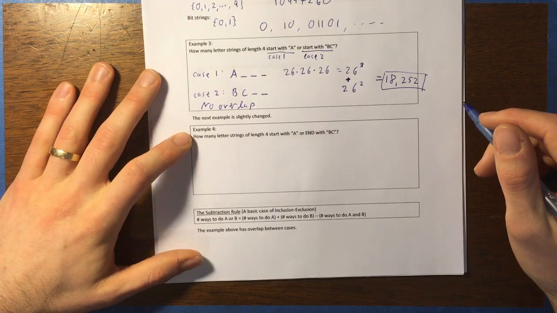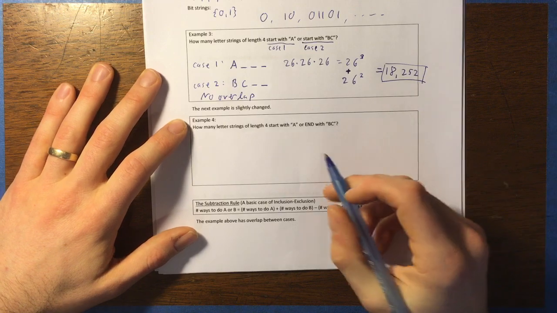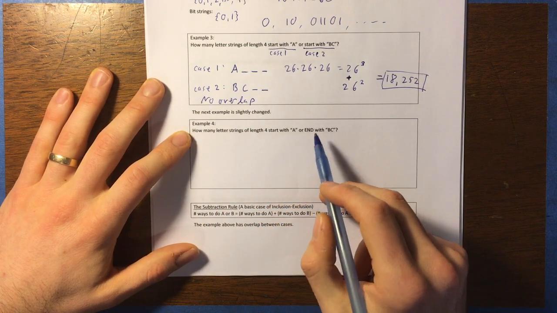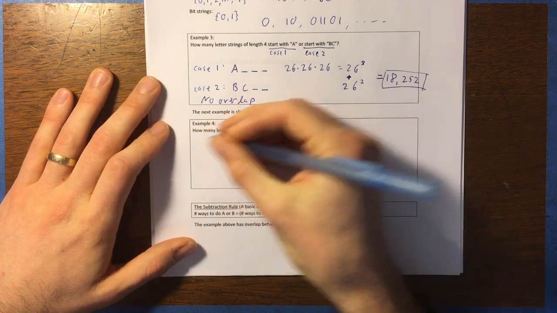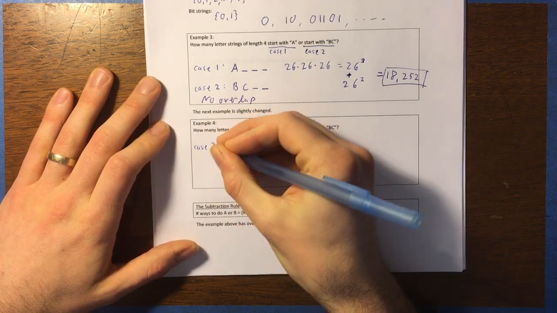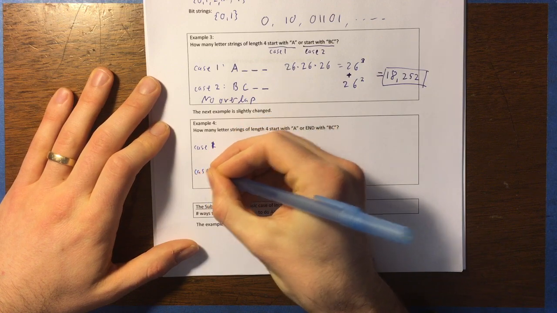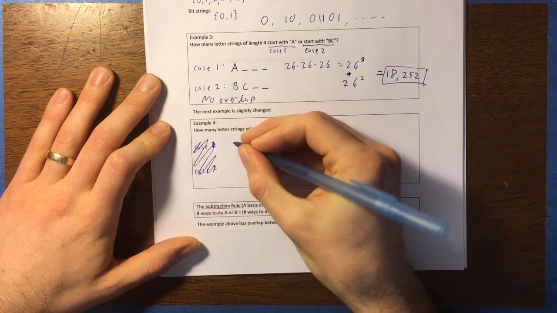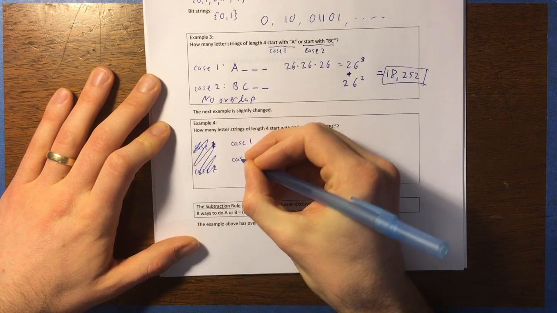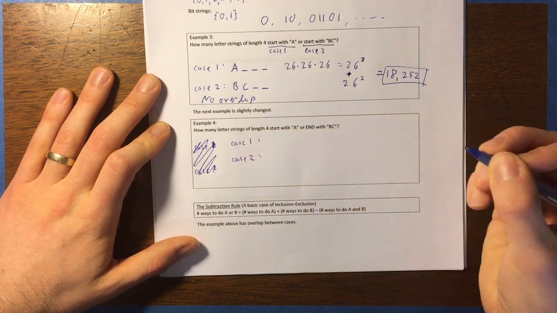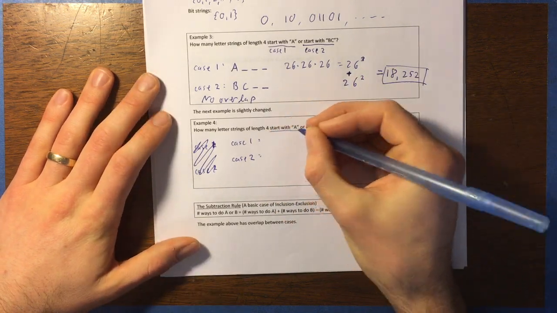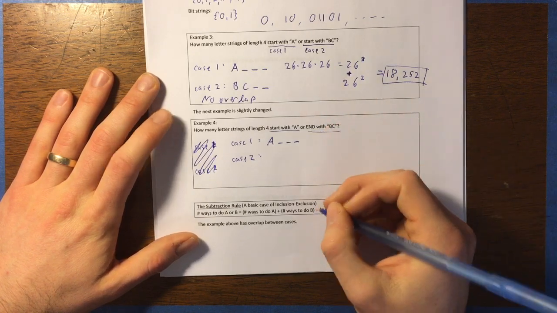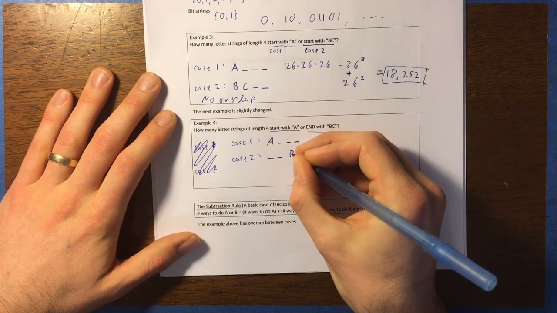So now, for example 4, we're going to change it just slightly. We're going to change it to say, how many letter strings of length 4 start with A or end with BC? So again, we have 2 cases. Let me start over. Case 1 and case 2. In case 1, we're saying start with A. Okay, so that's going to be A blank blank blank like it was before. But in case 2, we're saying end with BC. So it's going to be like blank blank BC.